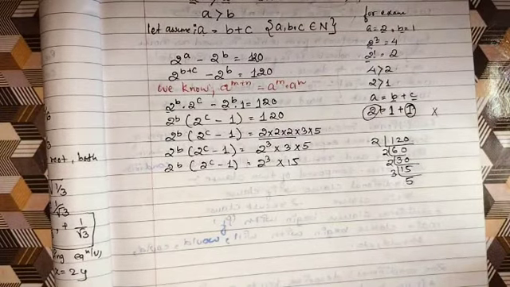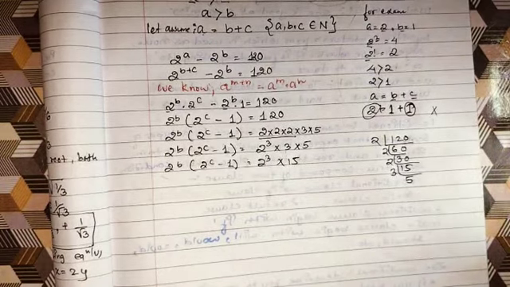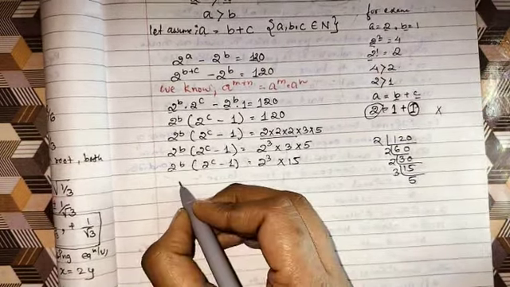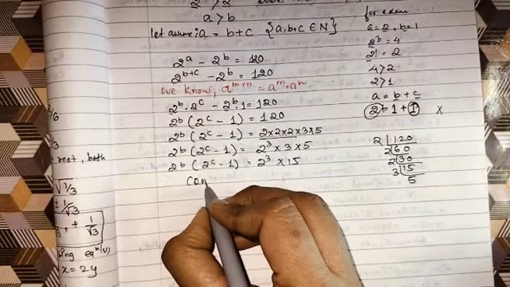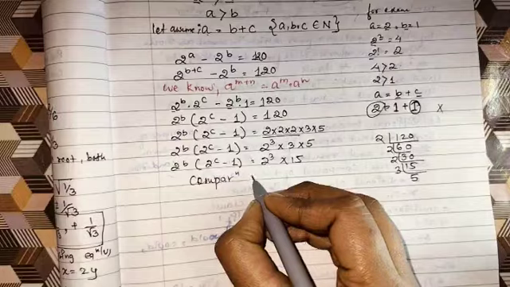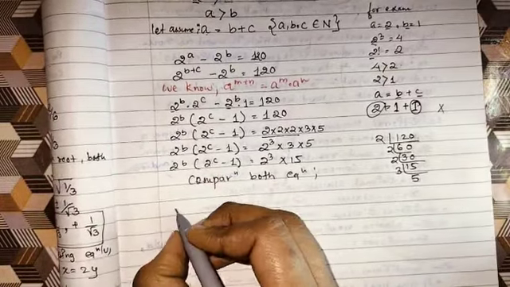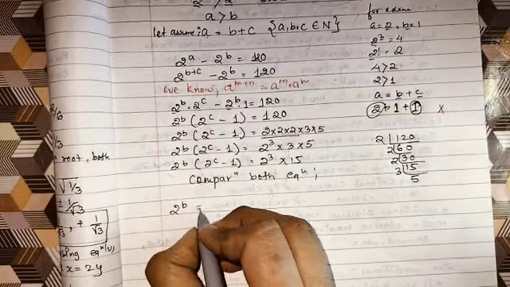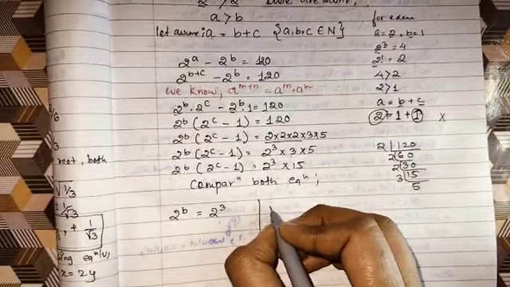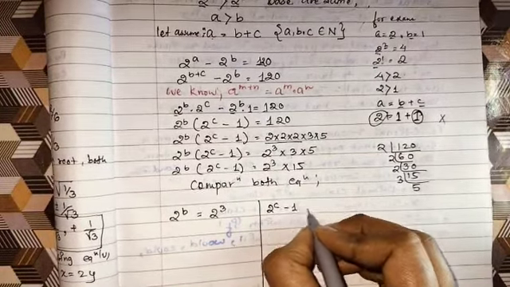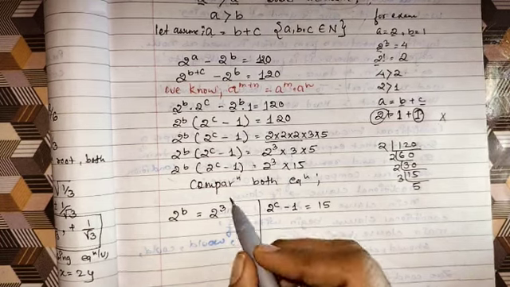Fine. So now 2 to the power b into 2 to the power c minus 1 is equals to 2 to the power 3 into 15. We can directly write 15 here so that this step can be reduced. Now if we compare both equations, we get 2 to the power b is equals to 2 to the power 3 and 2 to the power c minus 1 is equals to 15. Fine, we got two equations.